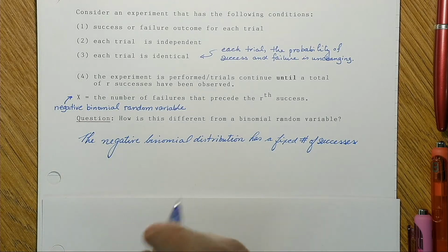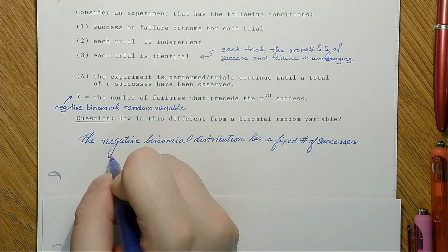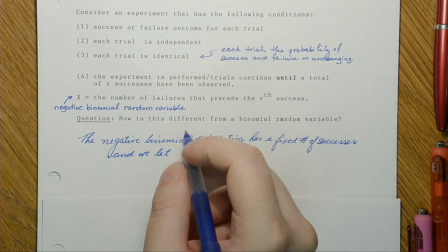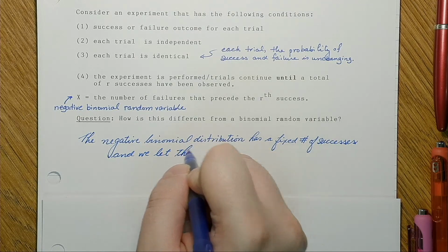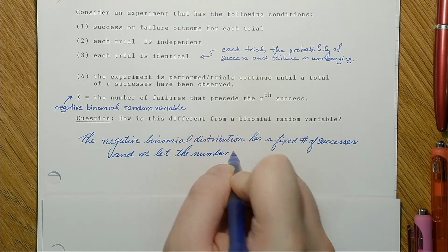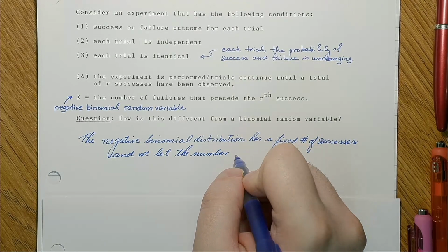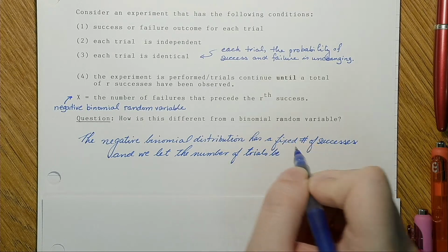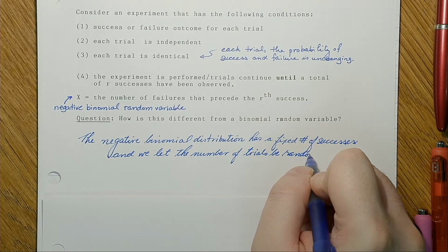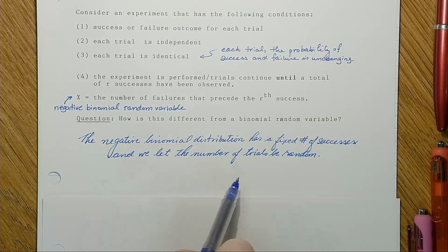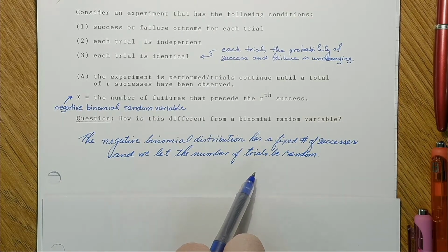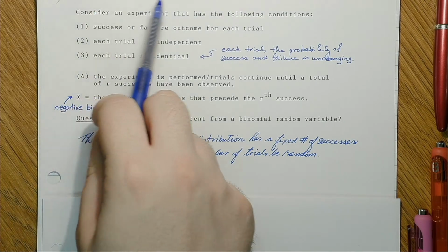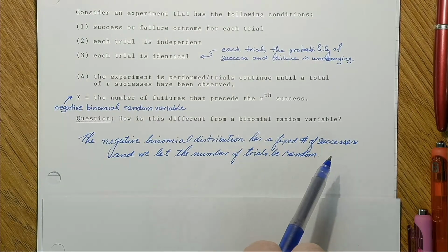We fix that, and we let the number of trials be random. So in a binomial distribution, we have to fix the number of trials. And in a negative binomial distribution, we fix the number of successes.